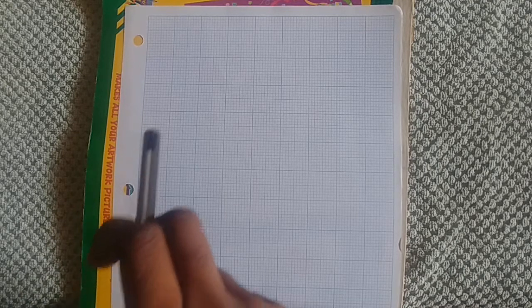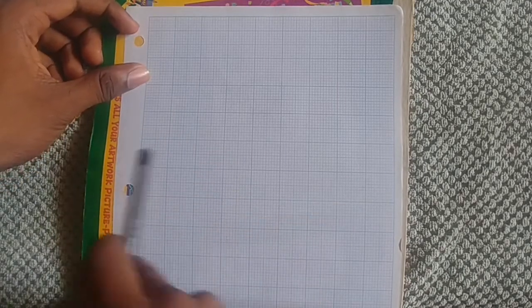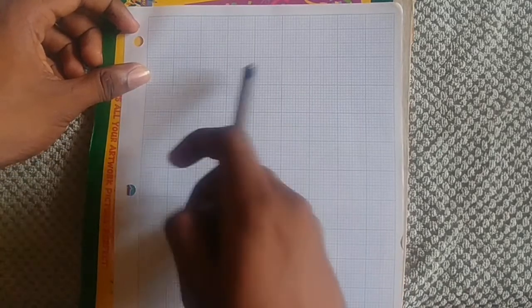Okay, so now I'm getting ready to draw my graph. What I have there is the graph paper, and this is the one that is recommended. On our graph paper, we can see that we have horizontal lines, and we also have vertical lines, and they intersect each other at right angles, right?